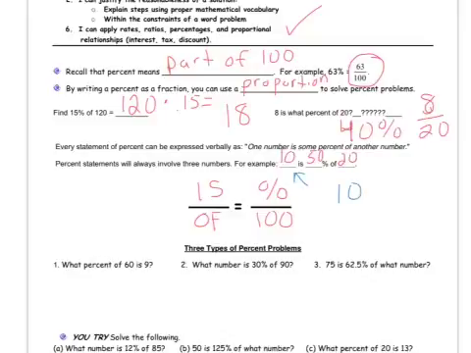So that's my is number. My of number is right here, 20. And I know 50 is my percent, over 100. So think about this proportion here. This makes sense. 10 over 20 equals 50 over 100. If I reduce both of those, they equal a half, right?